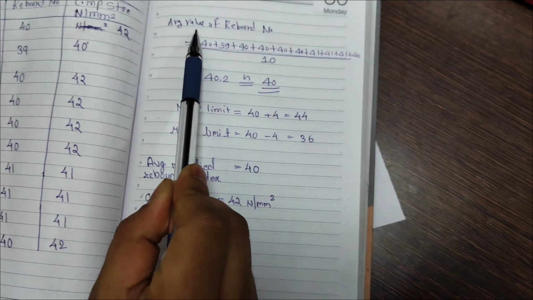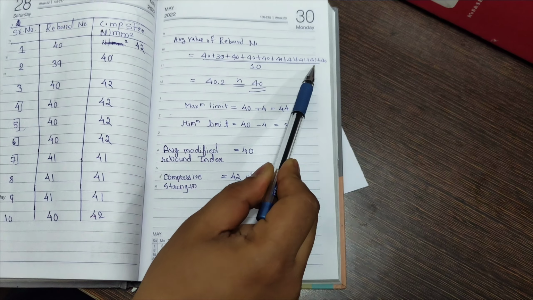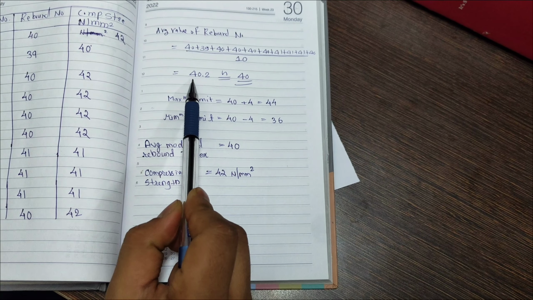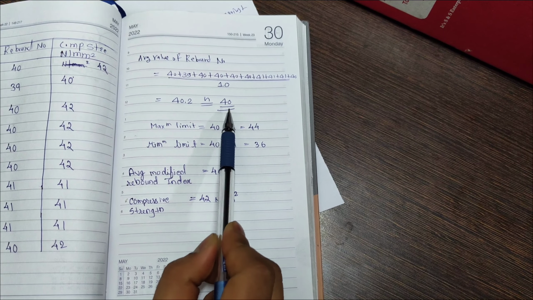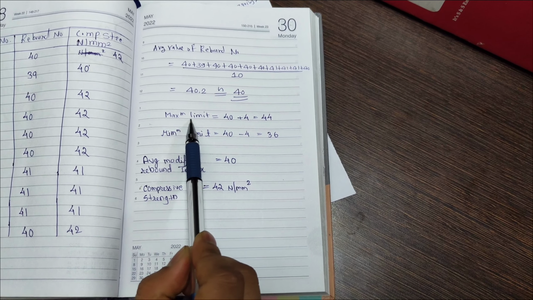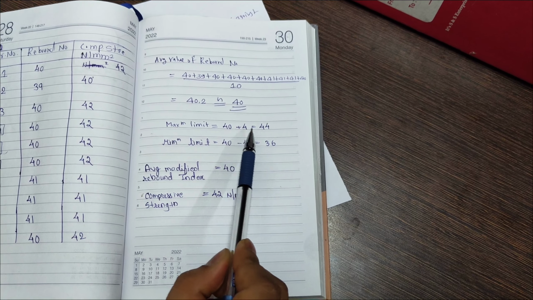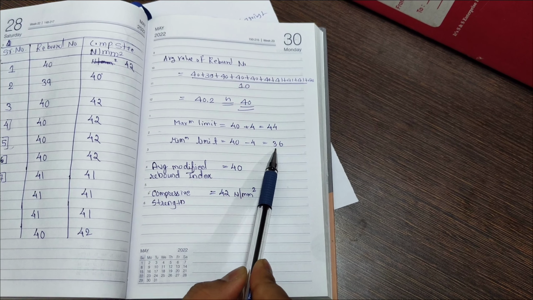Now we have to take the average value of the rebound number. There are a total of 10 readings. The summation of the 10 readings divided by 10 gives an average rebound number of 40.2, so approximately it will be 40. We have to set the maximum limit. Apart from 40, how many readings are there? That is 4. That is the maximum limit, 40 plus 4, that is 44, and the minimum limit is 40 minus 4, that is 36.